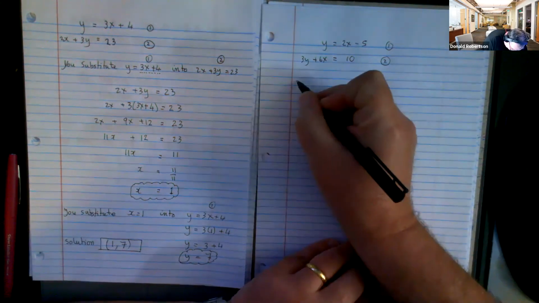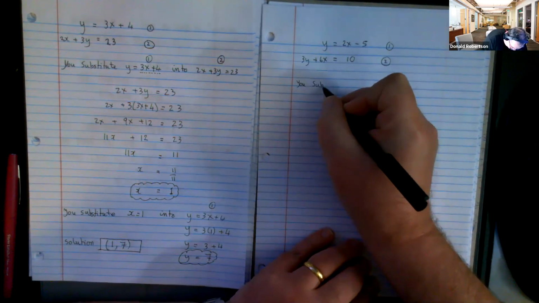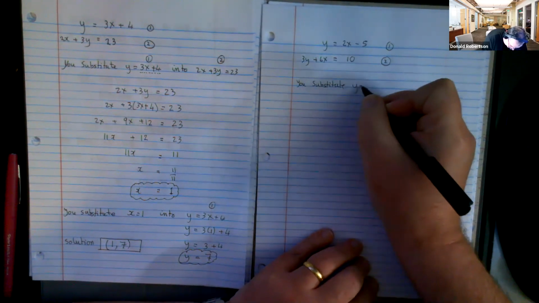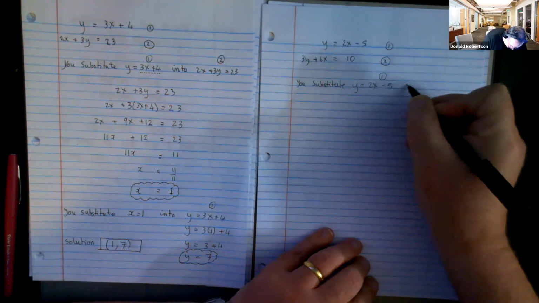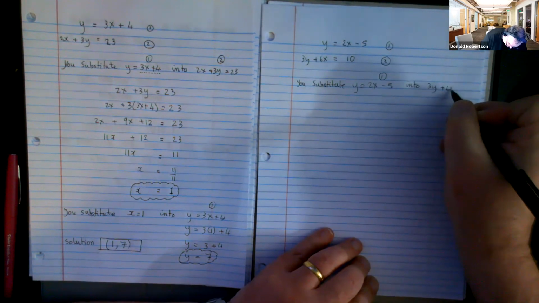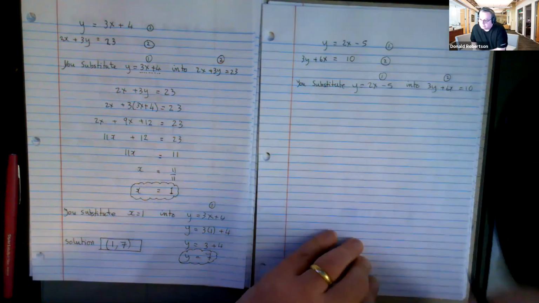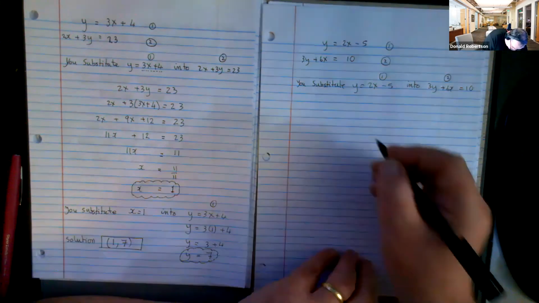Would you agree that we're going to start the way we start all of these? By substituting the y equals 2x minus 5, that's equation 1, into the other equation. I don't care what the equations are, that's what I'm going to do. I'm going to substitute the y equals into the other one. That's fine. So here we go.